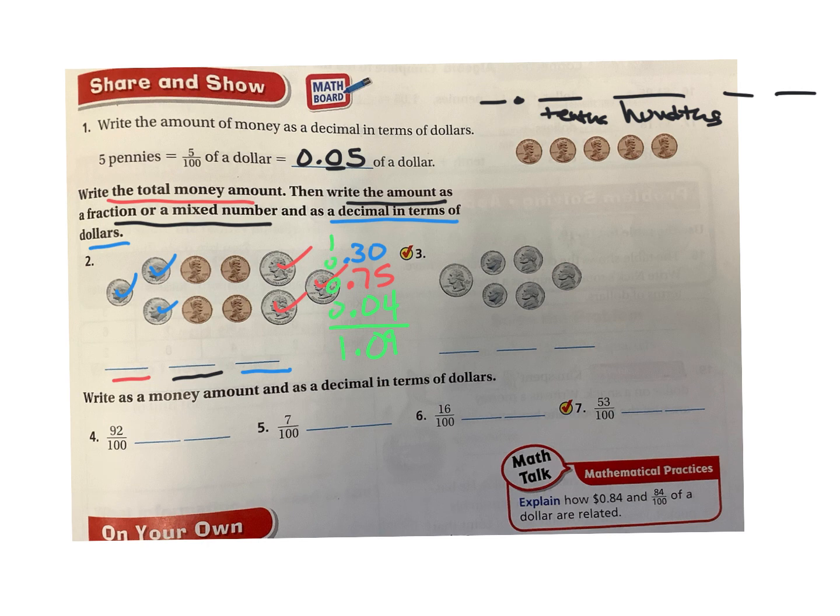And you got 1. So we have, write the total money amount. We have $1.09. That, as a fraction, is 1 whole, and how much out of 100? 9 out of 100. 9 hundredths. And that, as a decimal in terms of dollars, is $1.09. 1 and 9 hundredths. Okay, hopefully that made sense. Let's practice this one. If this made sense to you, you can pause and try it.